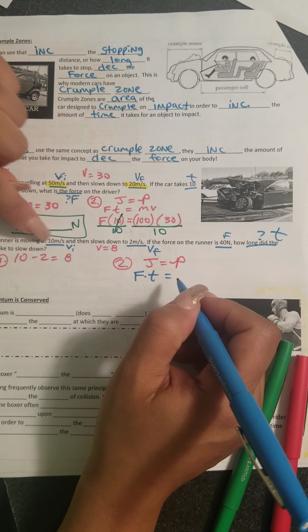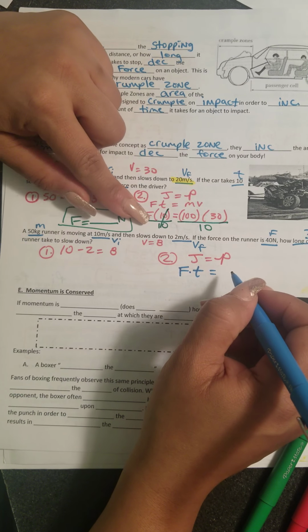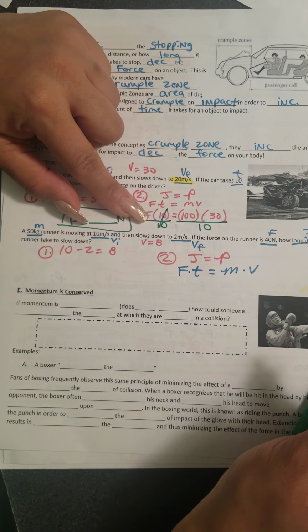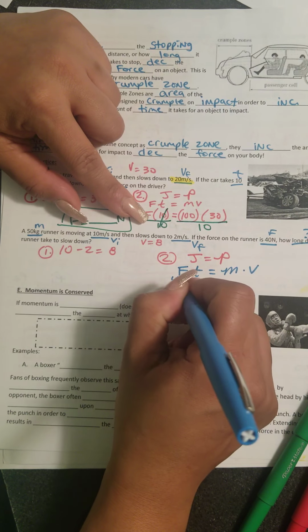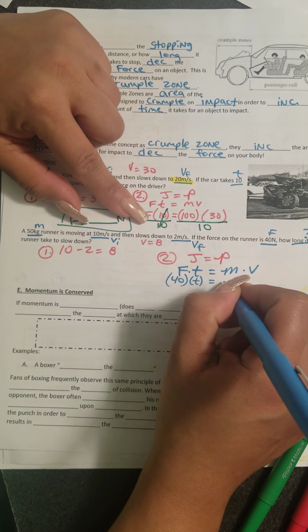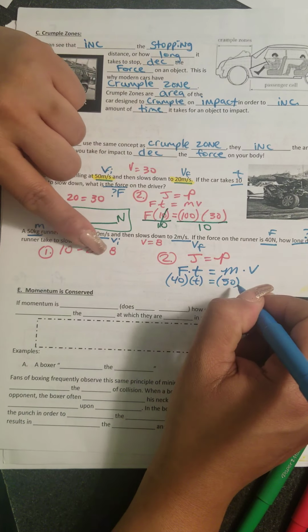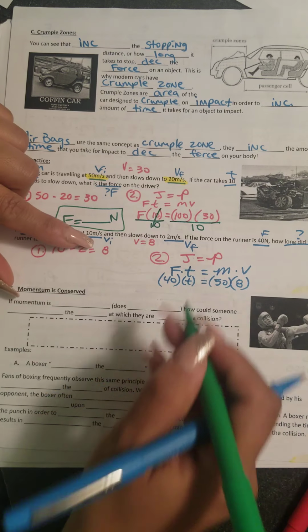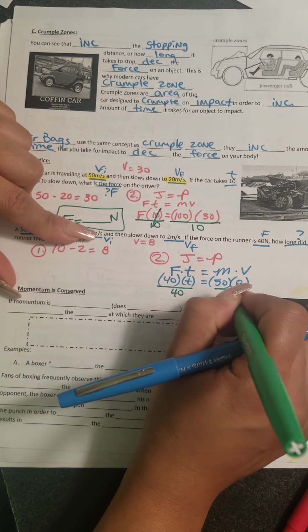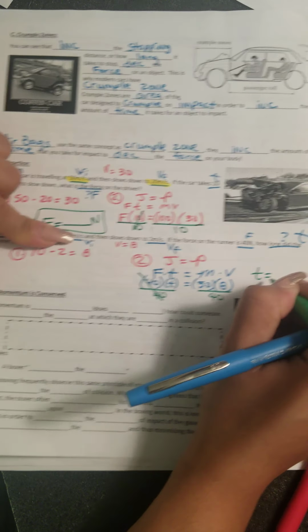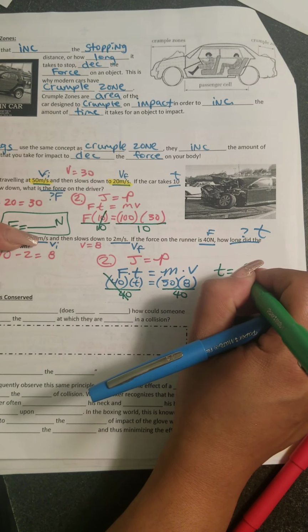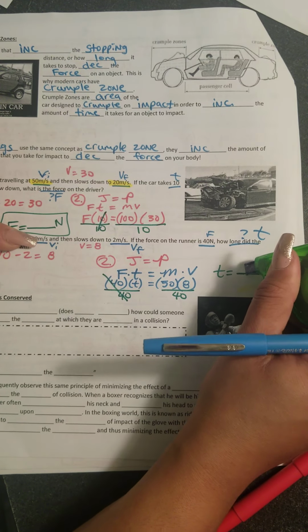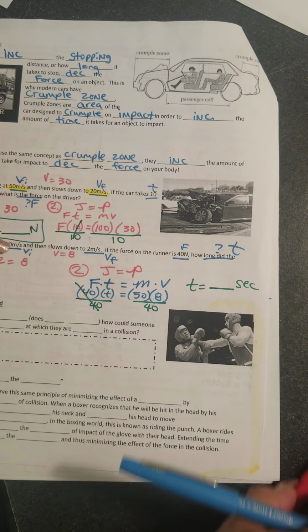Do I have the momentum number? I don't. So in that case, I'm going to have to break down the momentum into M times V, and that's okay. So F is 40, T is unknown, M is 50, V is actually 8. Okay? Let's go ahead and use our algebra skills. We're going to divide by 40, divide by 40. That cancels out. T equals blank seconds.